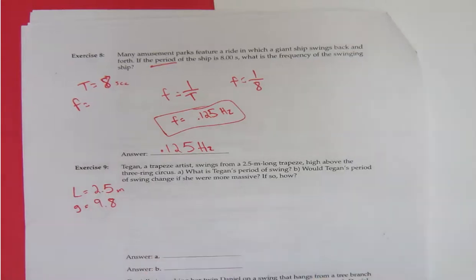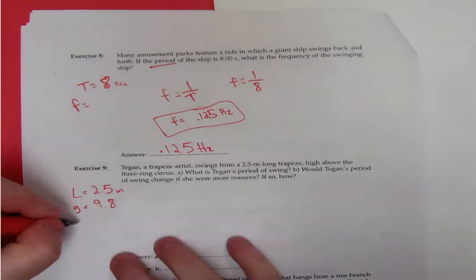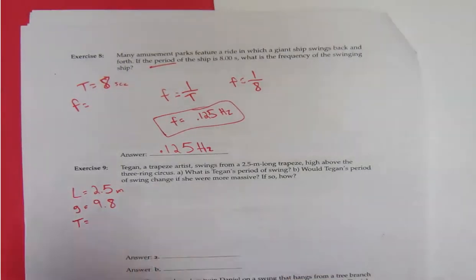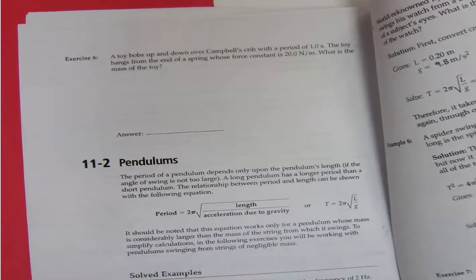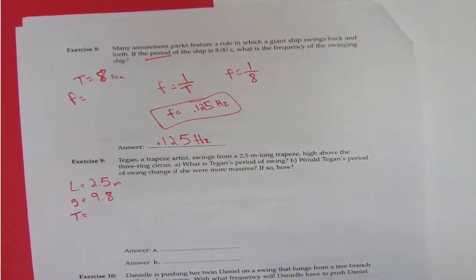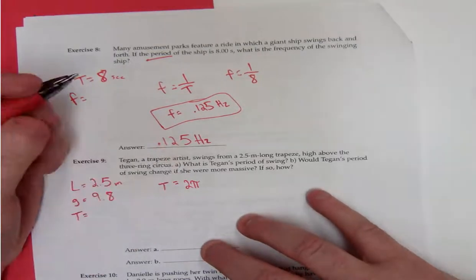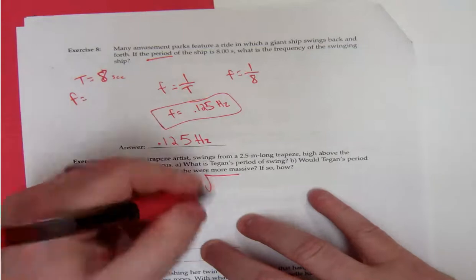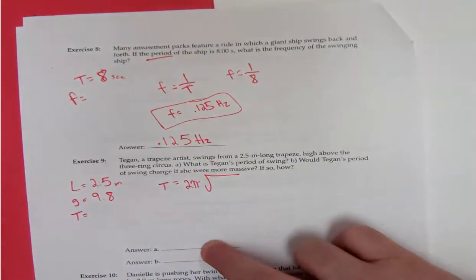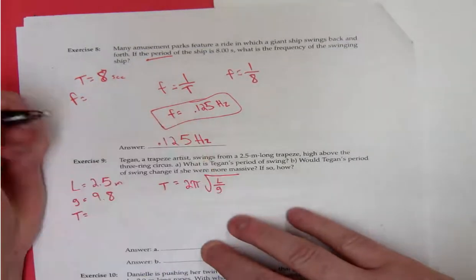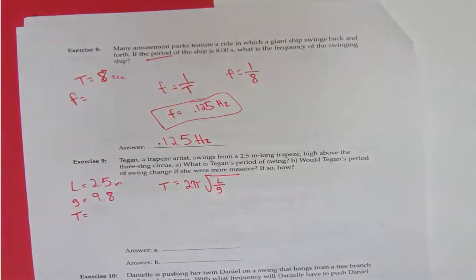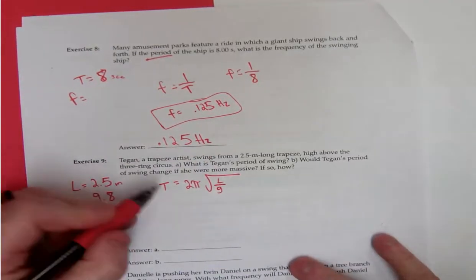Okay, so with that being said, I have a little bit of time. Let's see, what do we want? We want period. So I'm going to write what we want right over here. T equals, because that's what we're trying to find. So let's go back to our previous formulas. The period equals, it's the big one, right? So let's write our formula down. Period equals 2 pi on the square root, this is a fraction in the square root, of length over gravity. A lot of stuff going on, but that's okay. We know we're trying to find the period, so we've written our formula.